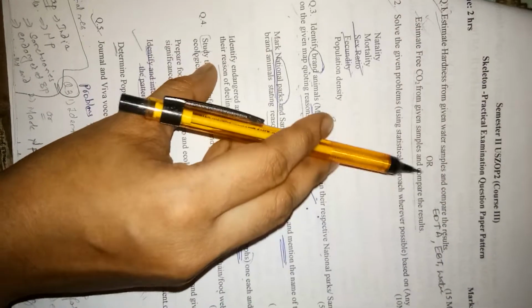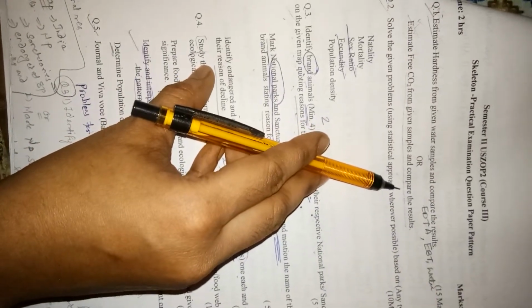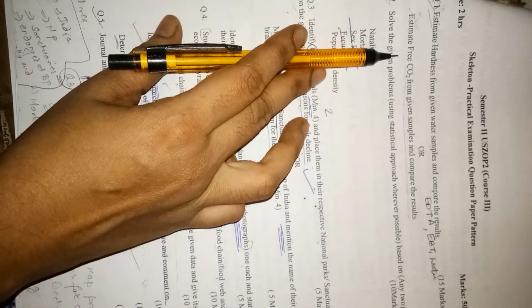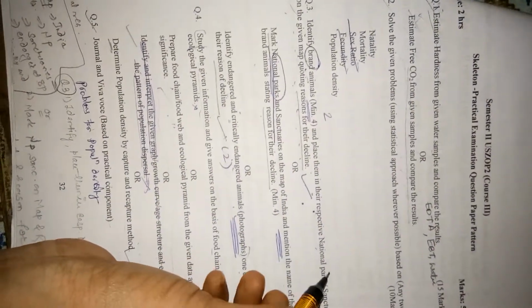Or in question number 1 you can get, estimate free carbon dioxide from given sample and compare the results. In this also you will get different water samples, and you have to estimate free carbon dioxide from them. It is again a titrimetric experiment in which you will use phenolphthalein as an indicator and NaOH in the burette. You have to titrate those samples against NaOH and you will get the endpoint as colorless to pink. These two are simple titrimetric experiments in question number 1. Either you will get hardness or free carbon dioxide estimation.